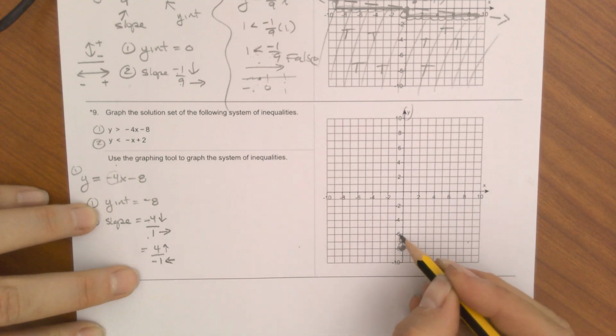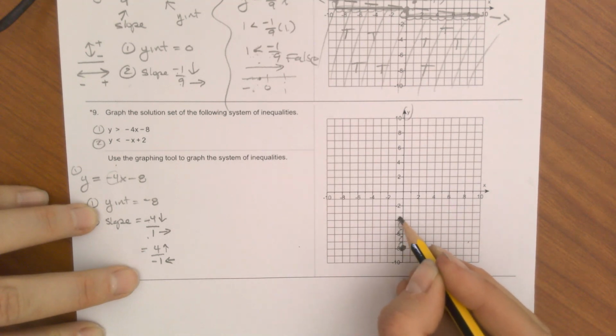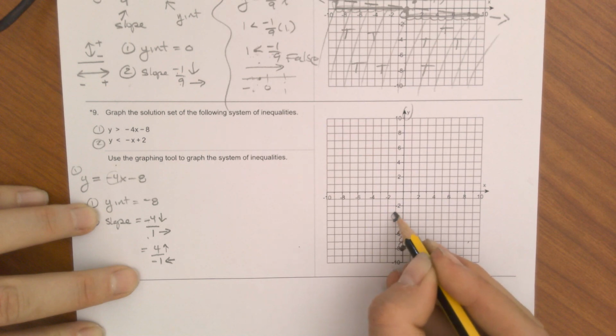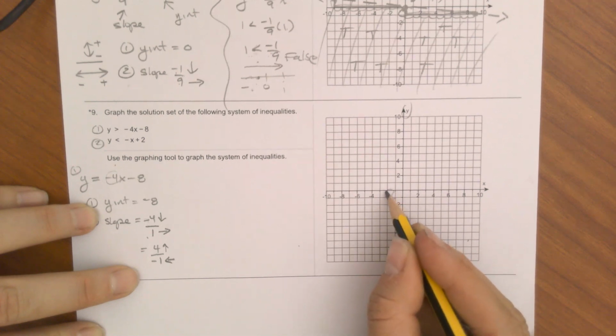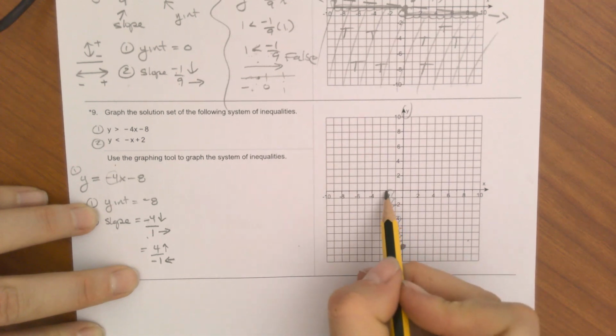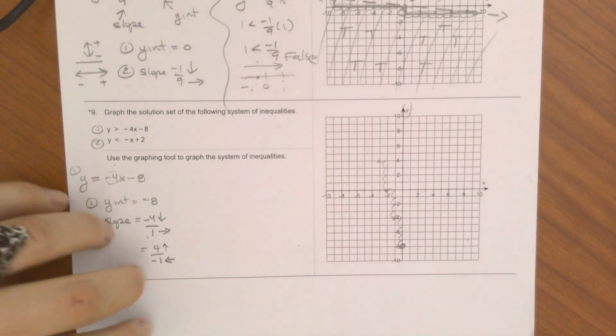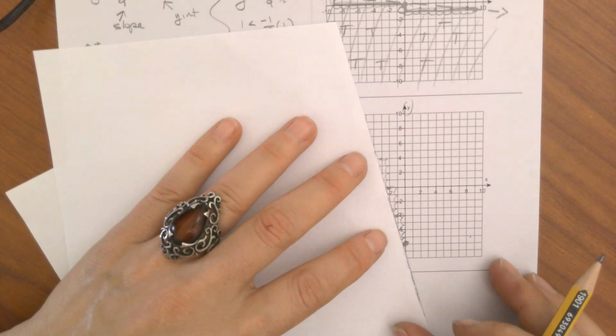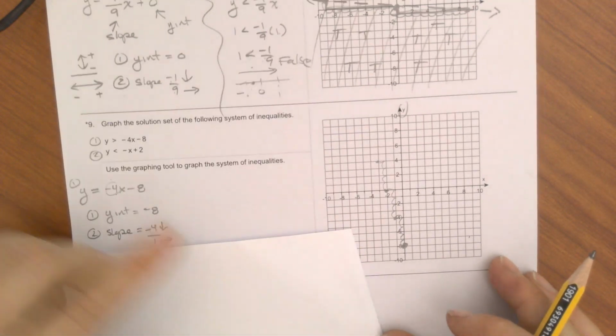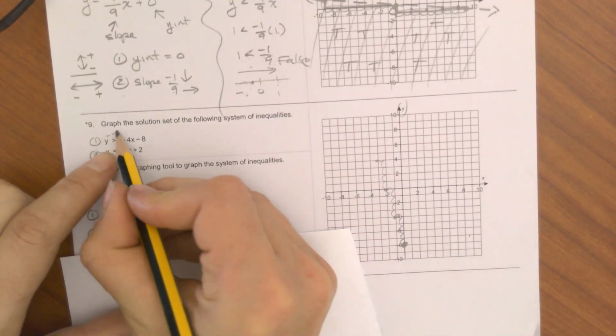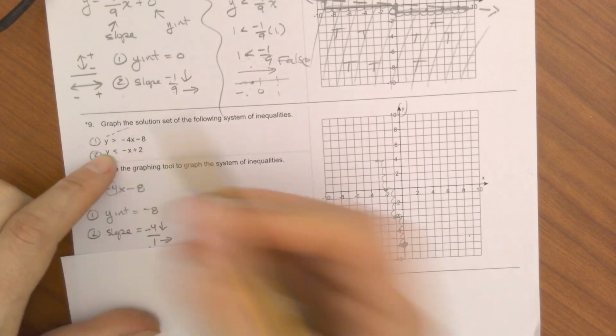1, 2, 3, 4, left 1. Let's do it one more time. 1, 2, 3, 4, left 1. Okay. Now, is it solid? No, it's dashed. They're both dashed because they don't have equal signs.